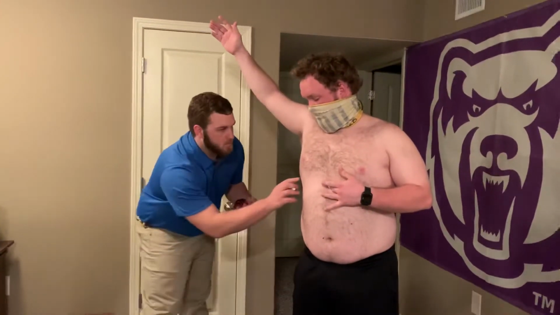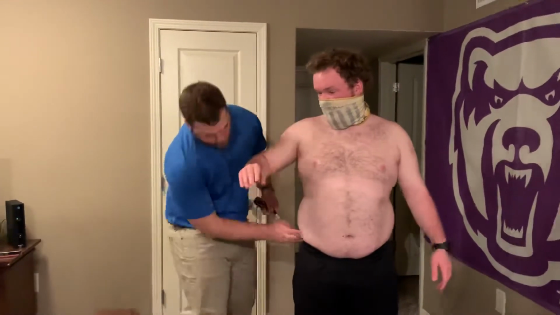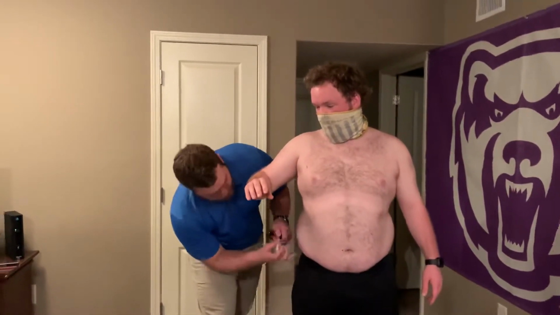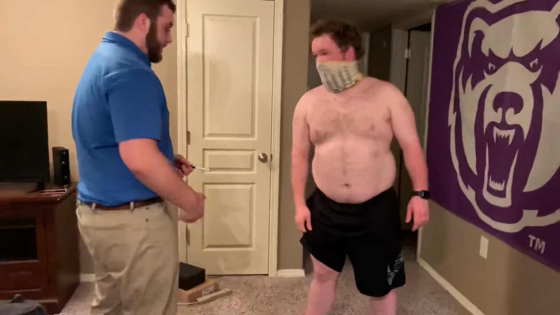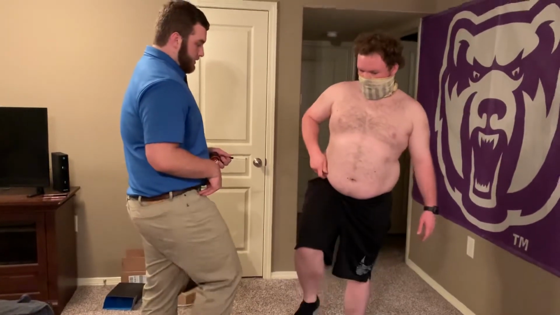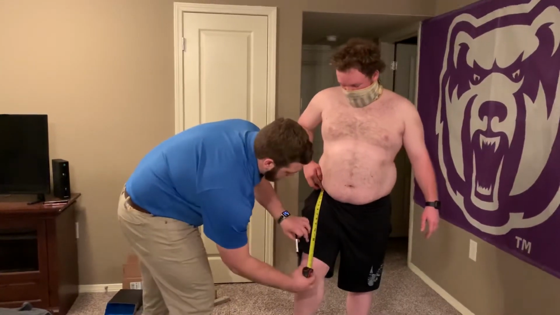If I can have you lift up your arm. We're going to go straight across into the midline of your axillary here. And for your suprailiac, if I could just have you find your hip bone for me. All right, if you don't mind, I'm going to go ahead and palpate for that. All right, we're going to go just a couple centimeters above that. And then for your thigh, we're going to do the midpoint between your inguinal fold and your patella, which is your kneecap. Your inguinal fold, if you just lift up your leg and find where your leg folds over. Right there. All right. So I'm going to go ahead and have you hold that there for me. Down to your knee.